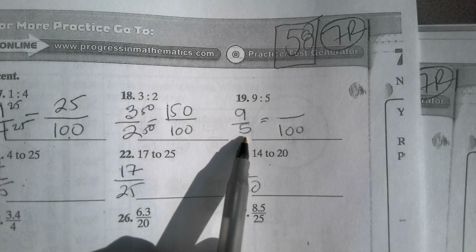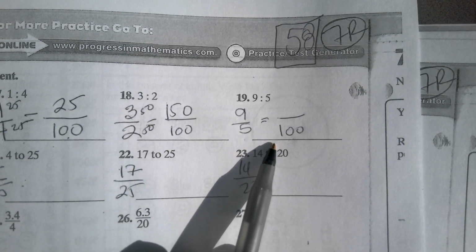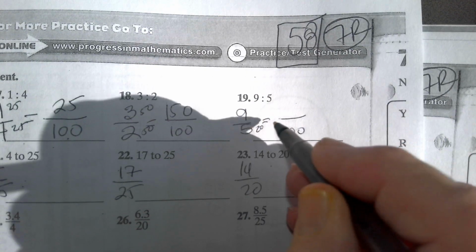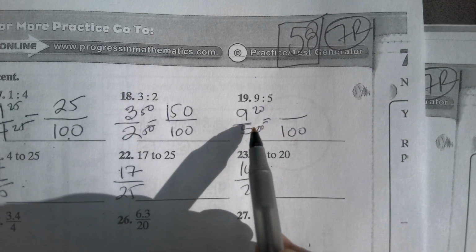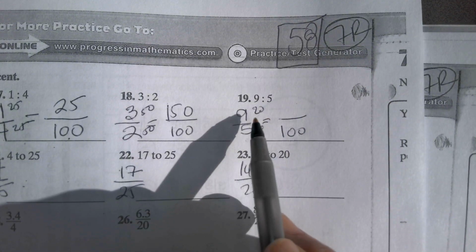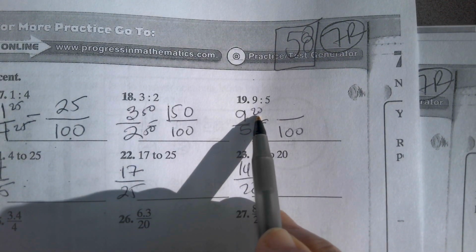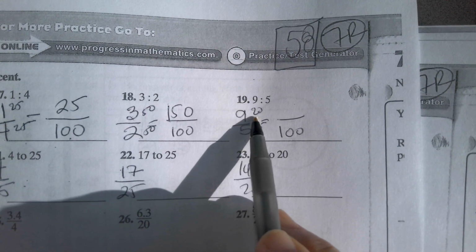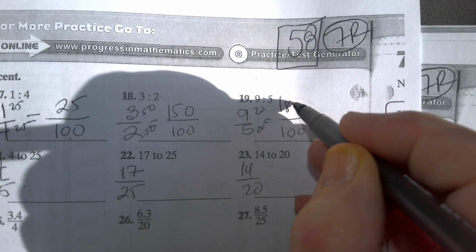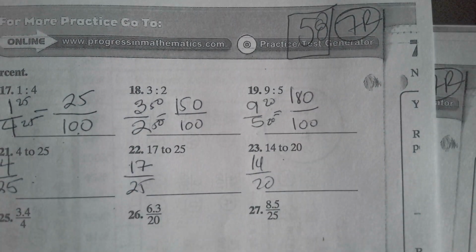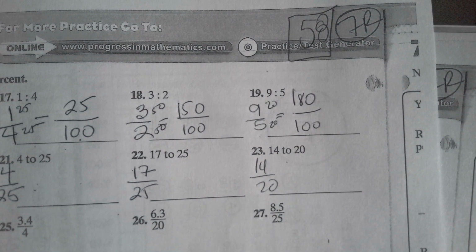5 times what will give you 100? Times 20. 5 times 20 is 100. 9 times 20 is what? 180. 9 times 2 is 18 with an extra 0. Then, I've got my percent.